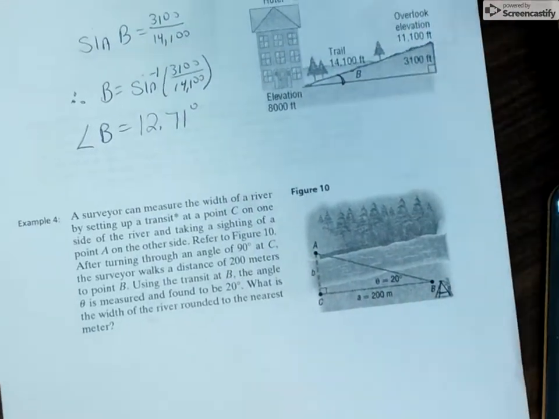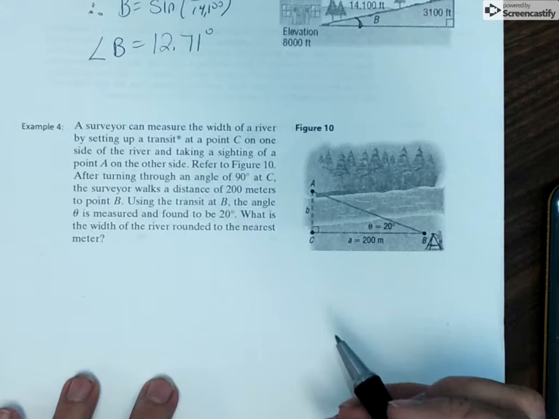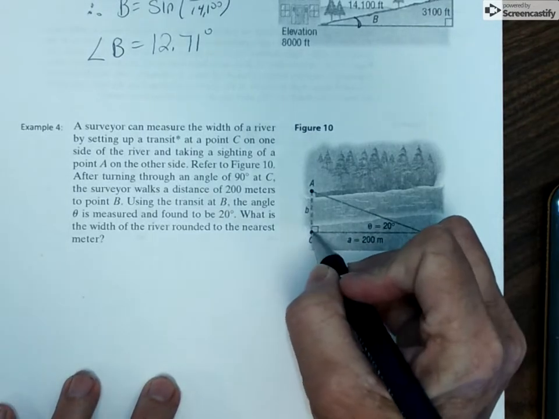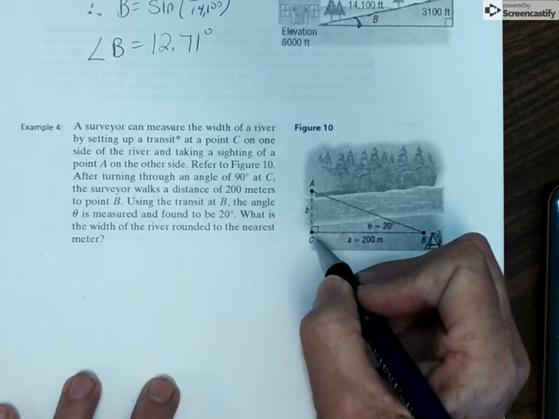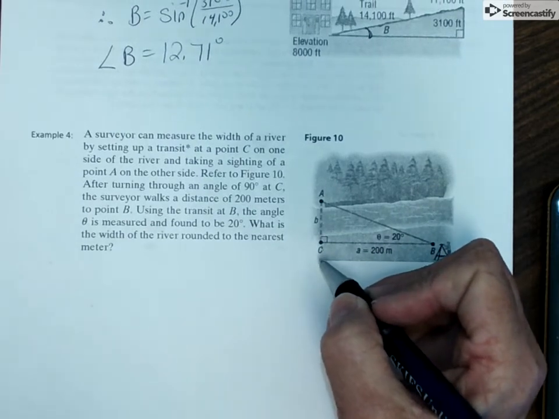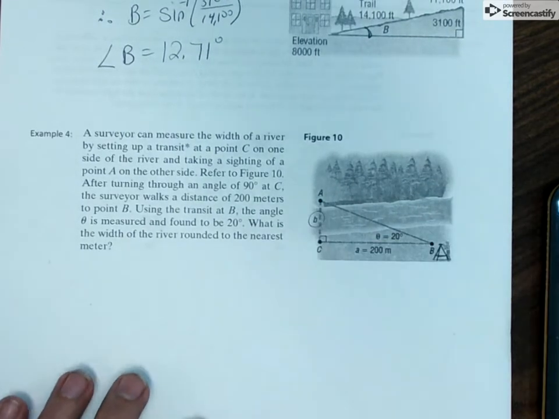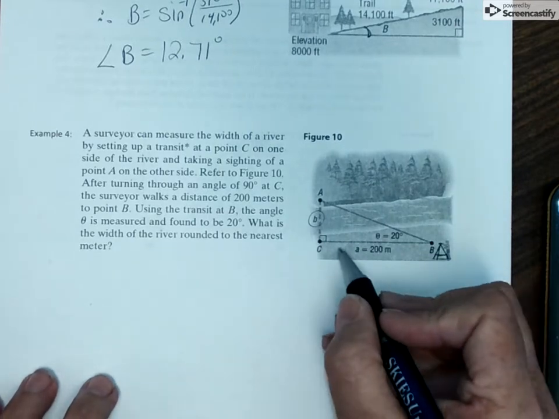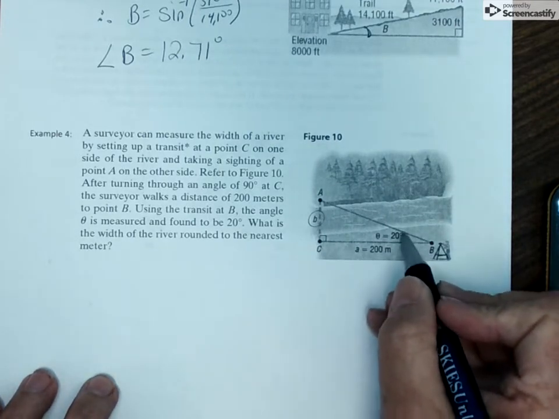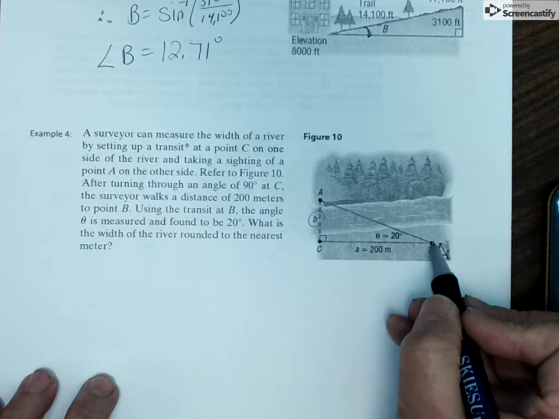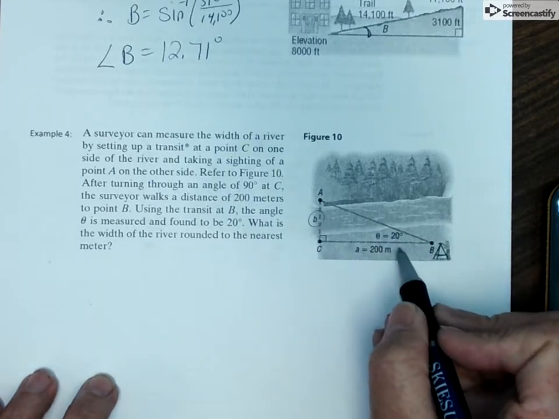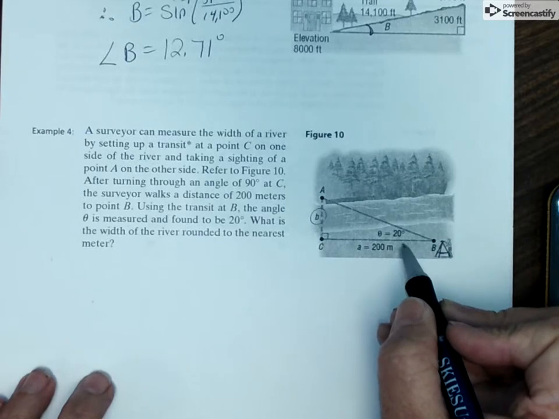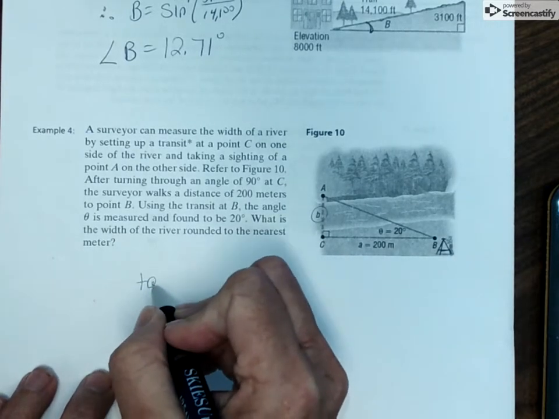Okay, I've got a second problem here, a surveyor, and he's setting up a camp here, a transit area, and wants to go across the river. But he's trying to figure out how far is that river. So we are trying to find B. So a side. I know this length is A, and I know this measurement here. So I've got an opposite side and adjacent side that we're dealing with. So the trig function that deals with both of those is tangent.